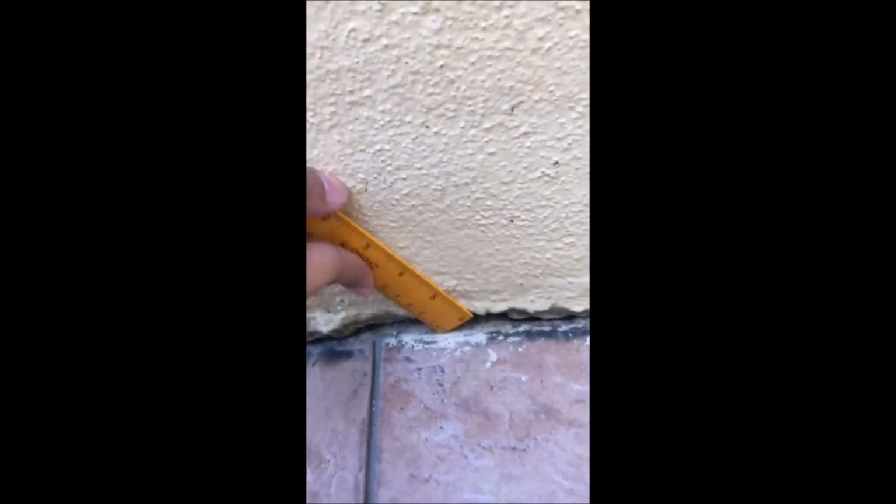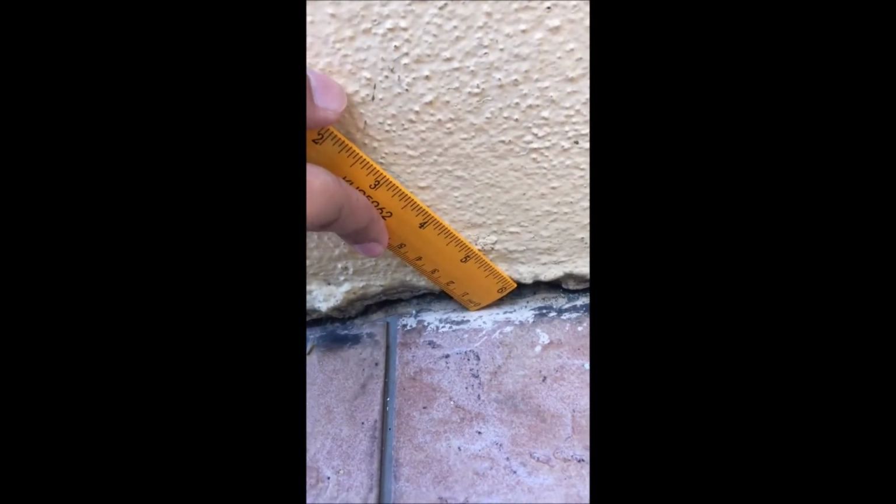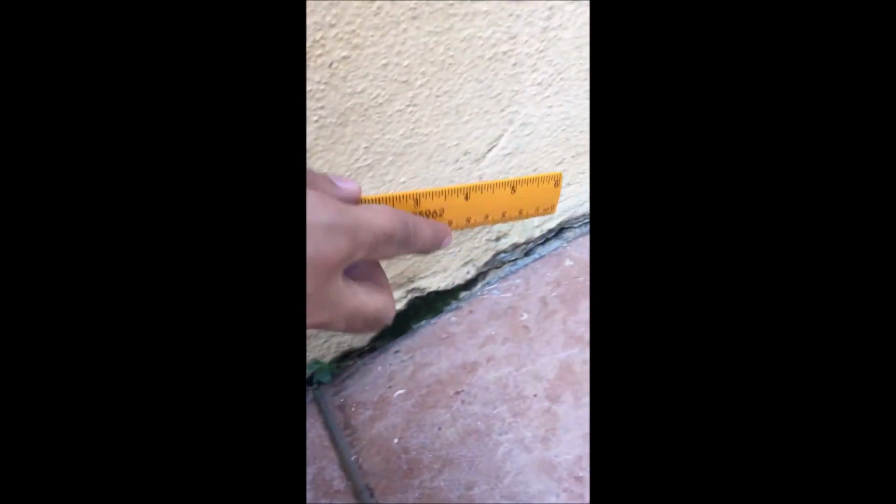As you could see over here, the crack is less than 5 mm and it went beneath the wall to the ground floor. So we started looking around the wall and we saw the crack went through the wall.